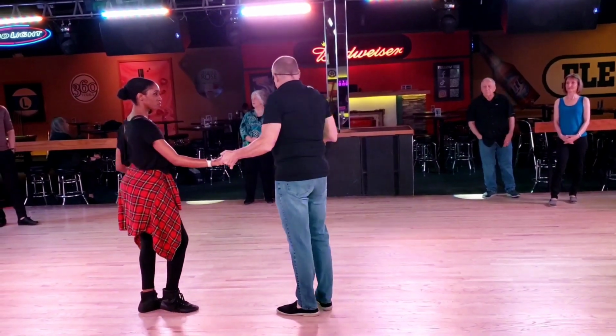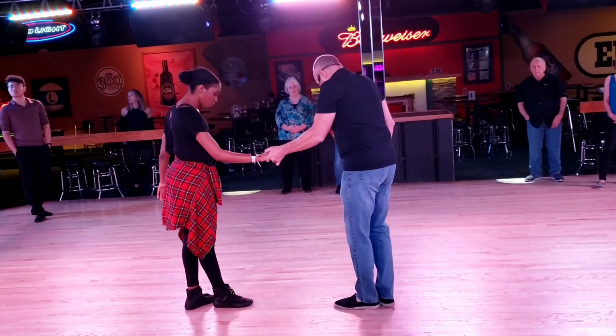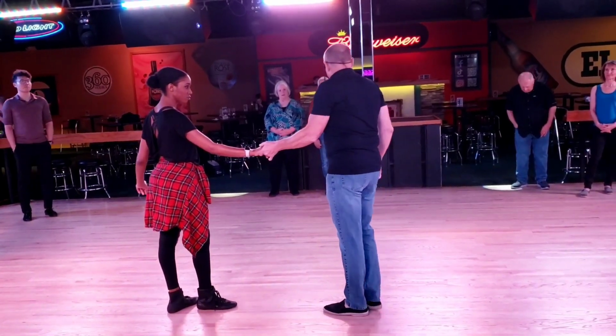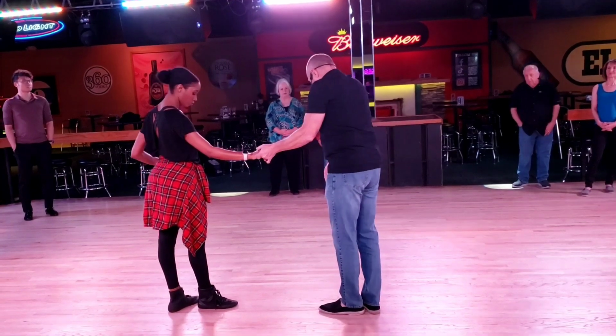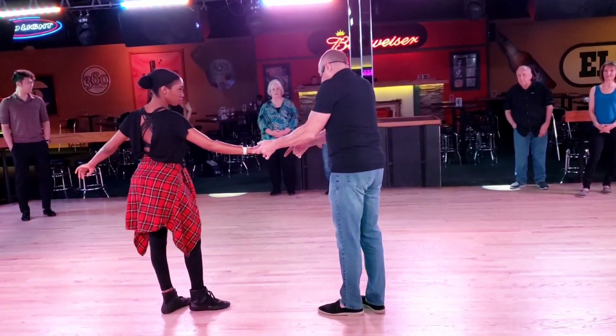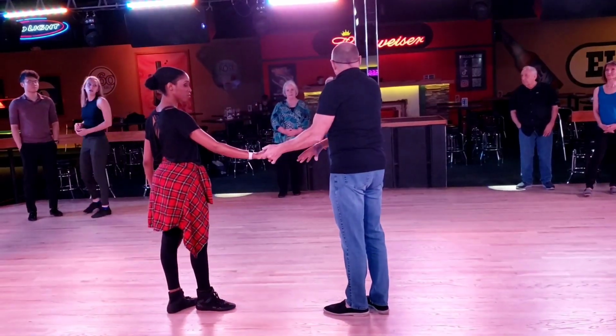So when we stretch away, we do that by putting our feet behind us, 5 and 6, so that I'm shifting my weight in my last step to the foot that is behind me. She is shifting her weight. We call this third position. So this is how we anchor.